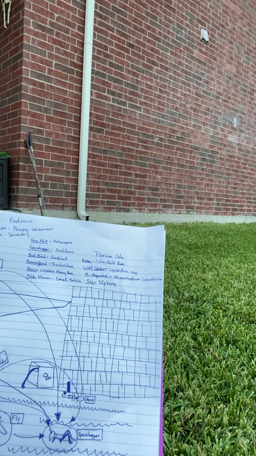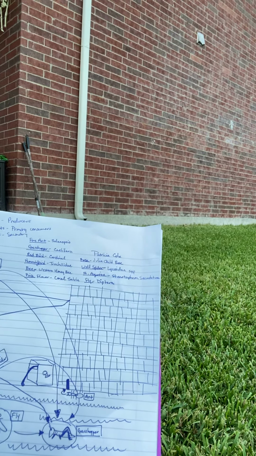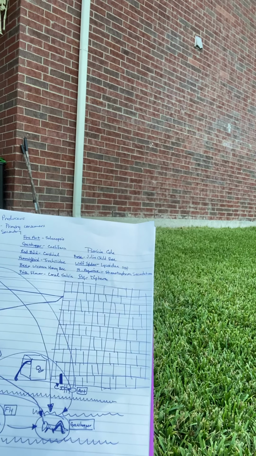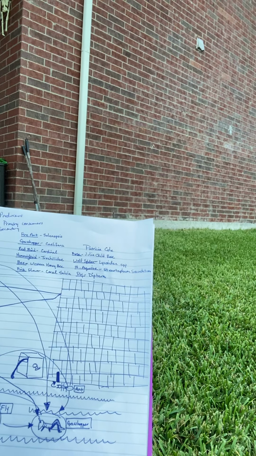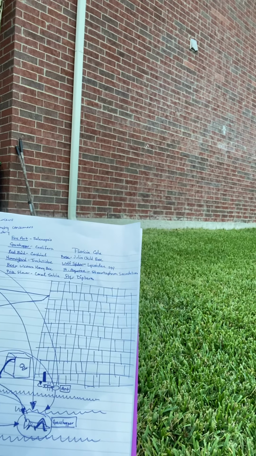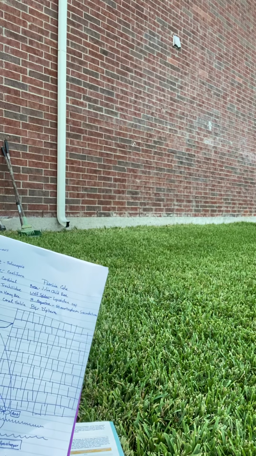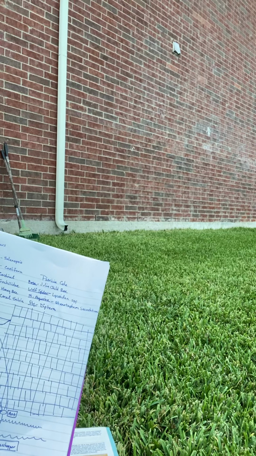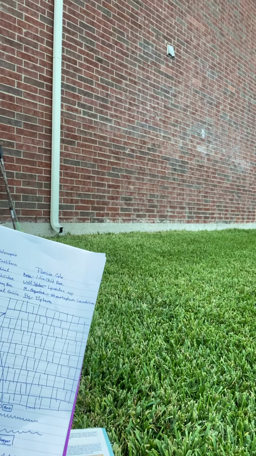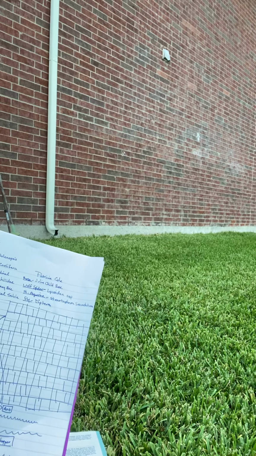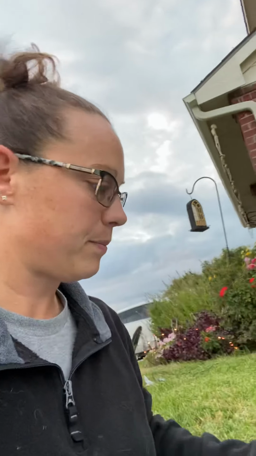The rose in the background is a Julia Child rose. Wolf spiders are the Lycosidae spp. St. Augustine is the Stenotaphrum secundatum, and the fly is the Diptera. I'm sorry, I don't know how to pronounce almost all of them.